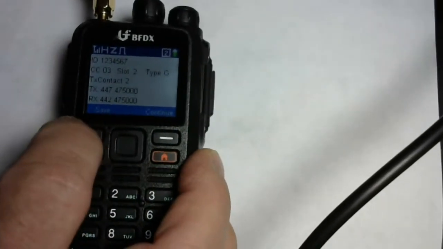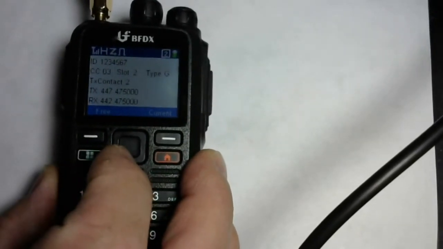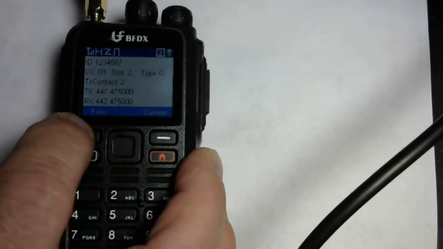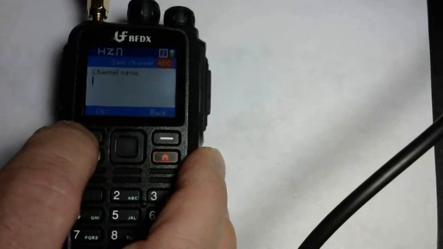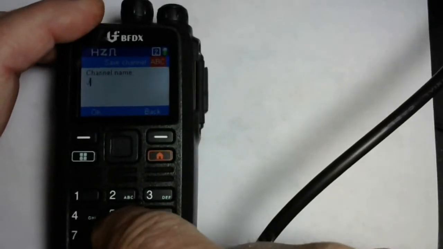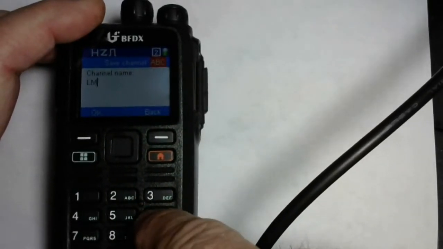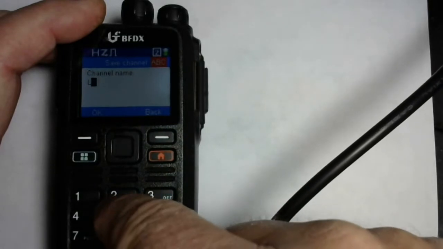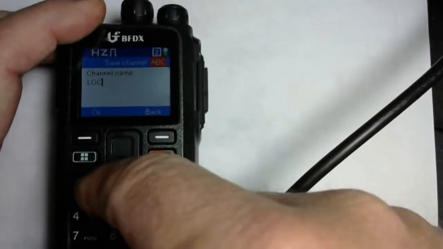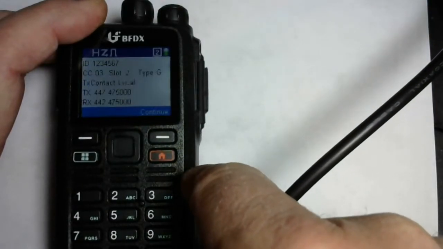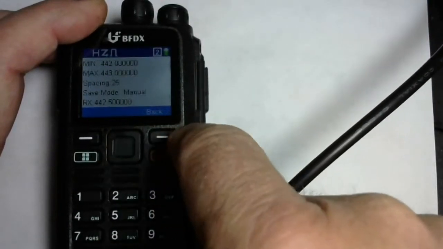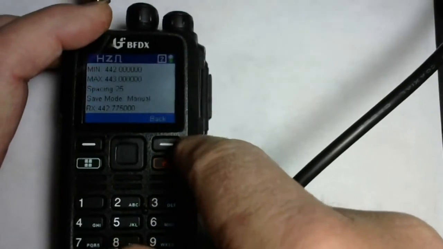I'm going to press save. And it's going to ask me, do I want free or current? I'm going to select free because I want to put in the next available. And then it asks me for a channel name. And in this case, I'm just going to call it LOC. I'm going to press OK. It says save successfully. Now if I press continue, it'll go back to scanning.